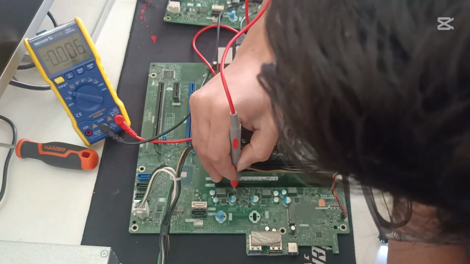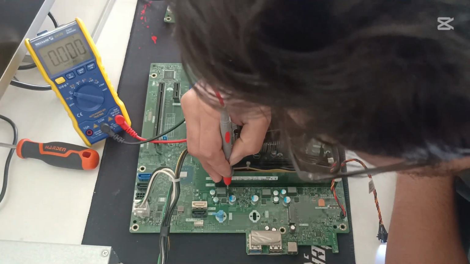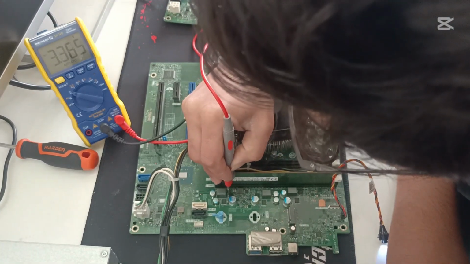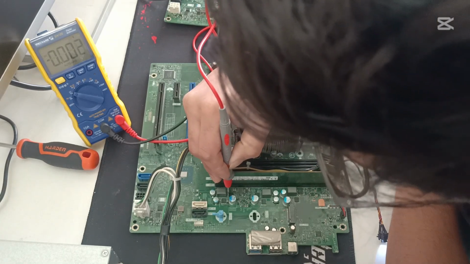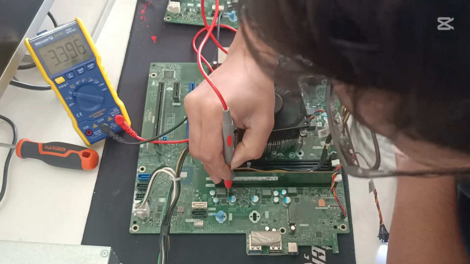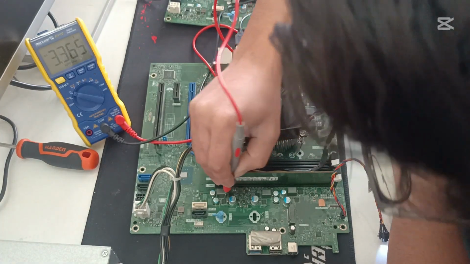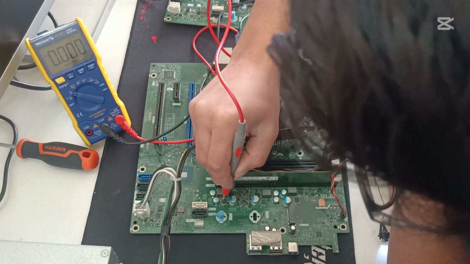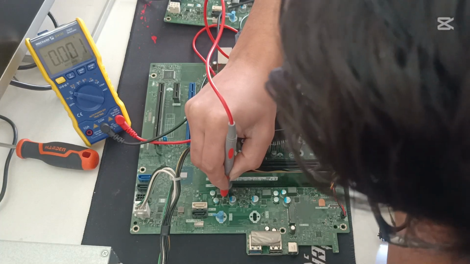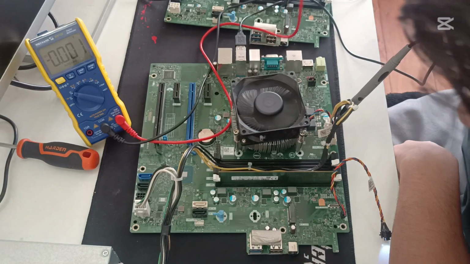Let's check. No, this is the first MOSFET in 3 volt, 12 volt in, 3.3 volt out in the source, 3.3 volt in the gate. Okay, now second MOSFET drain, we have 3.3 volt. We have nothing in the source. Source is connected to the ground, 0.06. Okay, great.